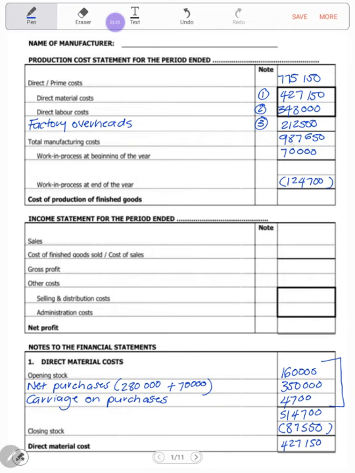Okay. Let's just add these two figures up. We should get a total of 1,057,650. If I subtract my work in progress, I should get cost of production worth 9,393. Oh my word, 932,950 rand. Sorry, blonde moment.